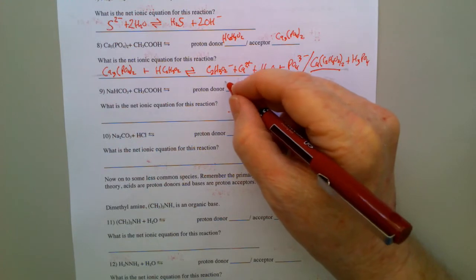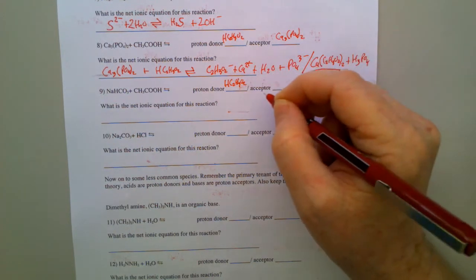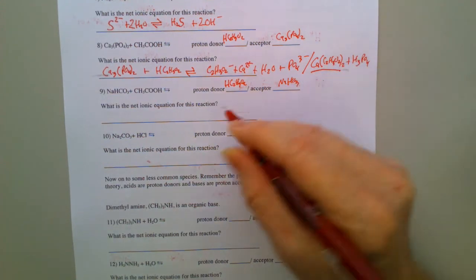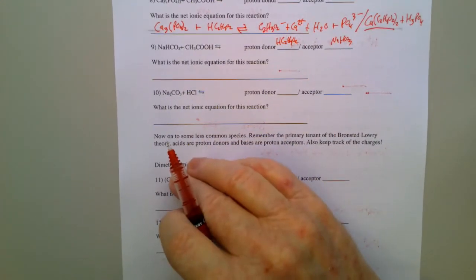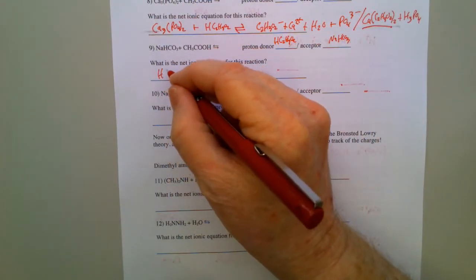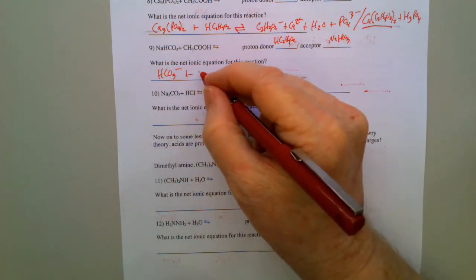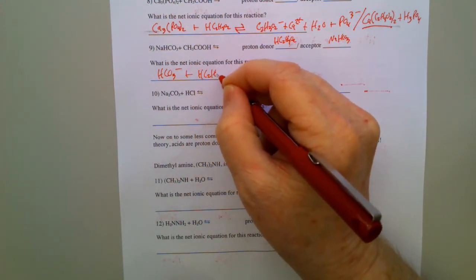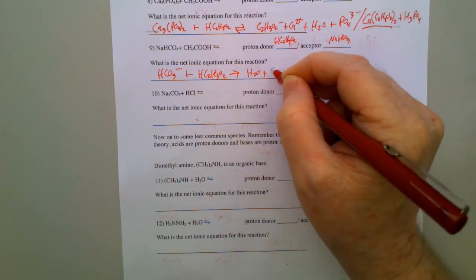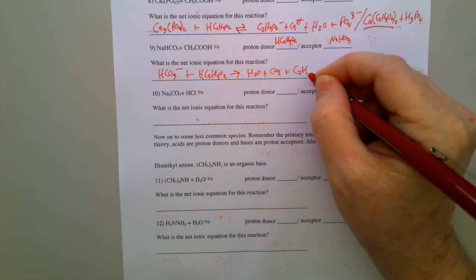Okay. Proton donor here again is the acetic. The acceptor is the NaHCO3. That's just vinegar and baking soda. You could even try that at home. Net ionic equation. HCO3 minus, sodium salts are very soluble, plus HC2H3O2. I'm going to get a water, I'm going to get a CO2, and I'm going to get some acetate.